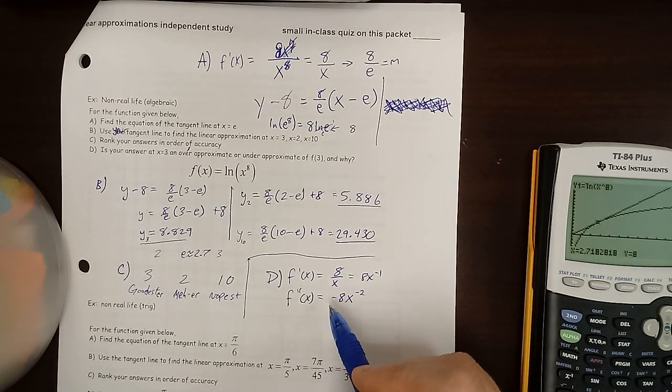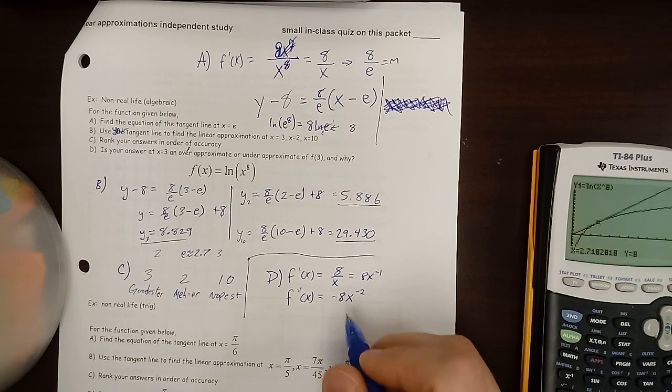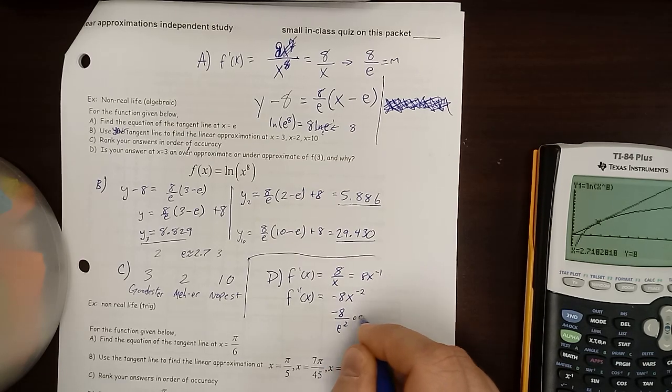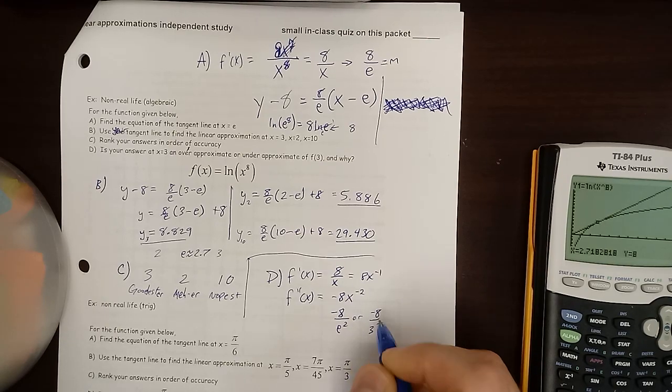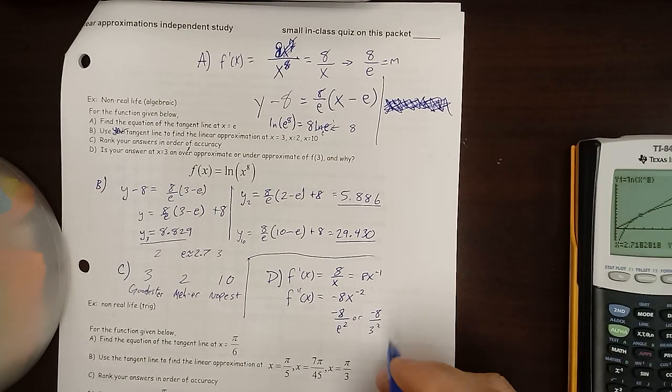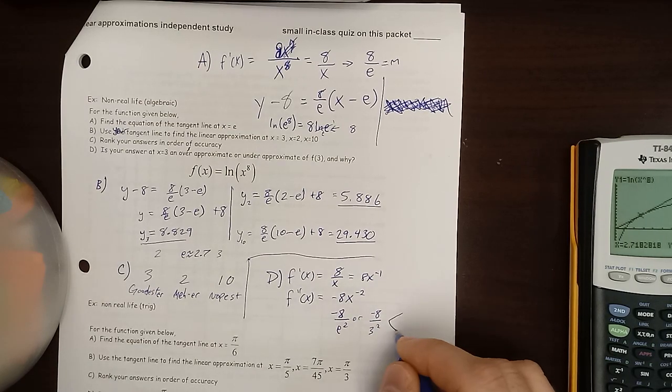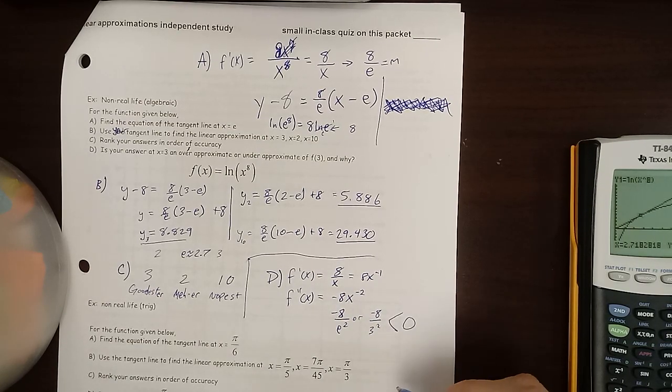Or x is e, it shouldn't make a difference here. So we can say negative 8 over e squared or negative 8 over 3 squared. It doesn't matter. Take your pick. What do we see about both of these? Are they positive or are they negative? Both of these are negative.